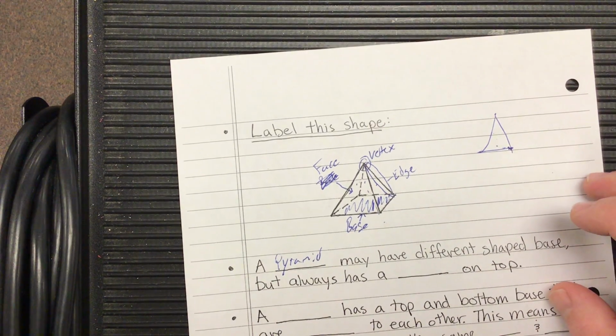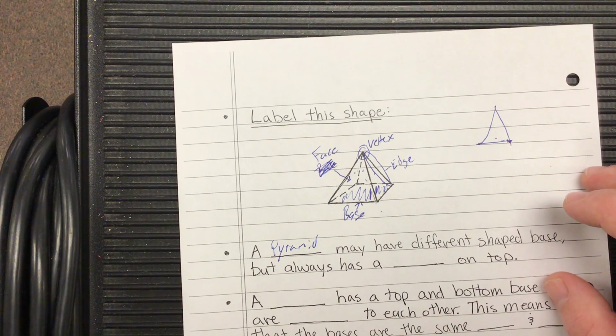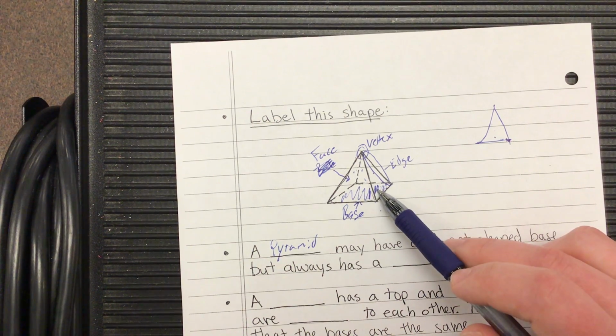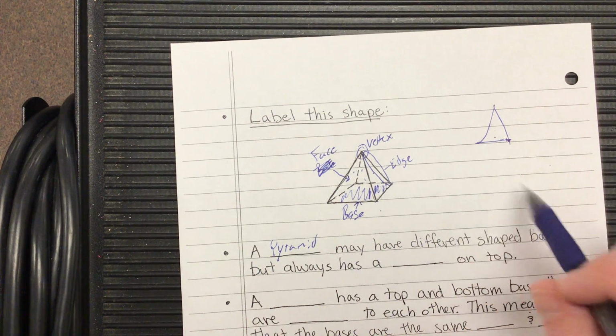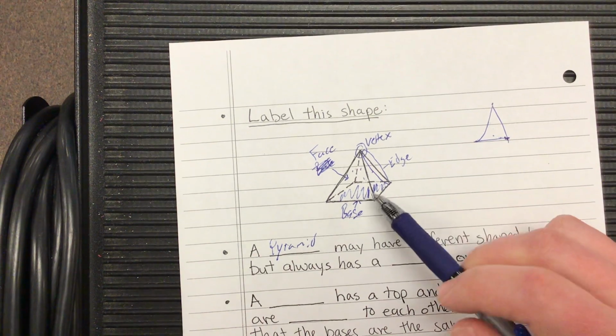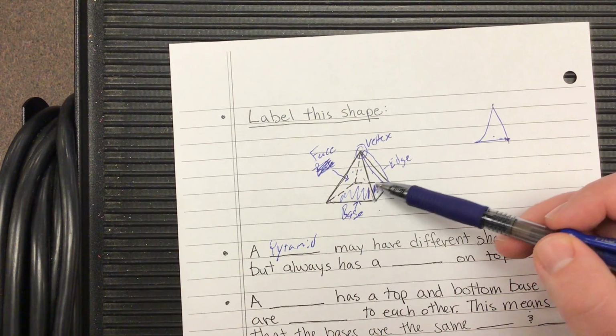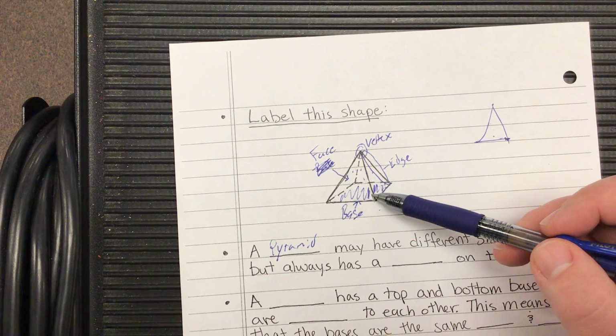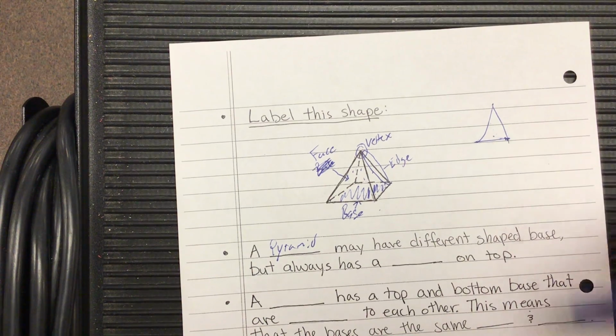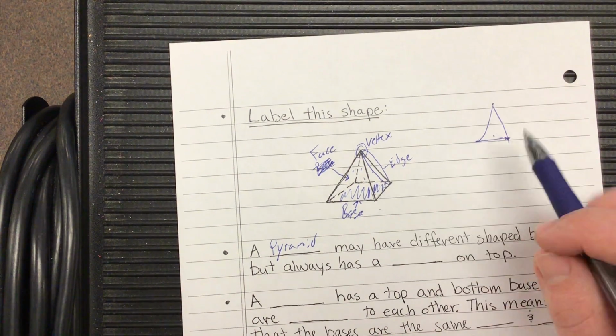So what does a triangle look like when it's in 3D? Like that. It's going to look like a pyramid. Why do you call it a pyramid? Because that's what the Egyptians made. A pyramid is four triangles with a base. That's specific to this shape right here. A triangle is just one triangle.